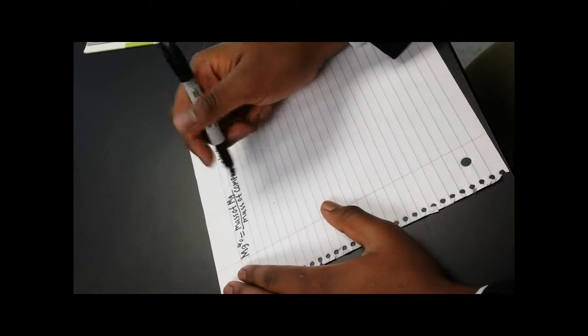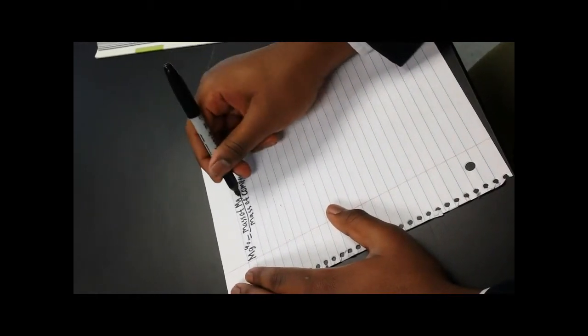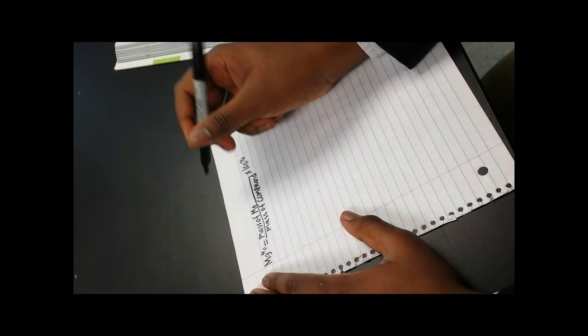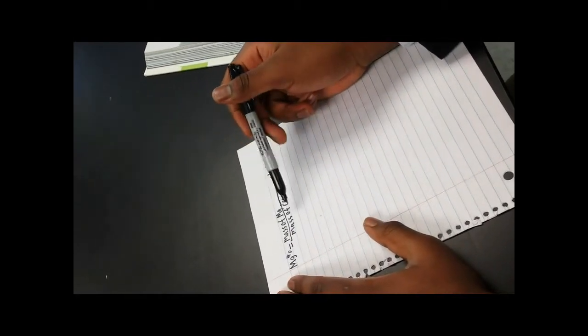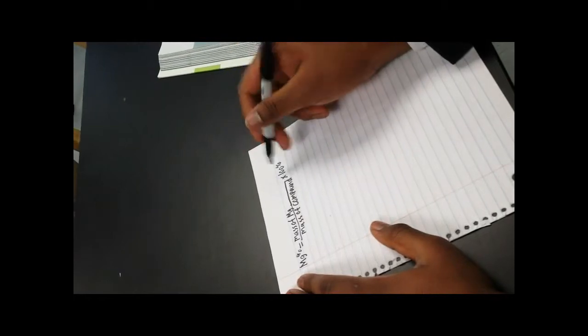In order to determine the percent by mass of magnesium in a compound, you have to divide the mass of magnesium by the mass of the compound and then multiply it by 100.